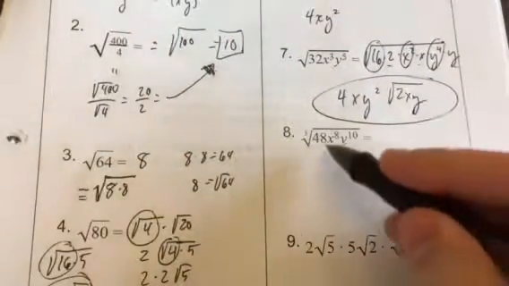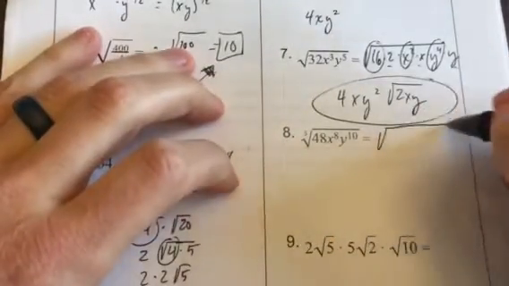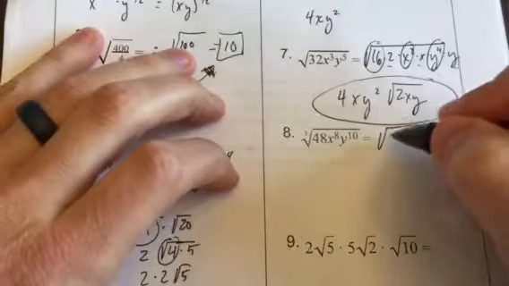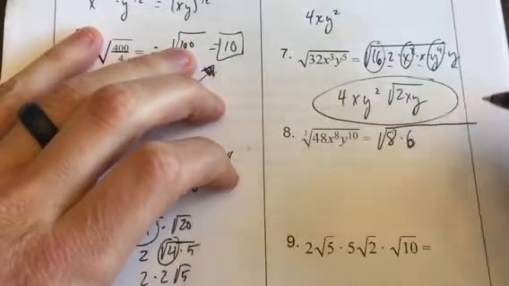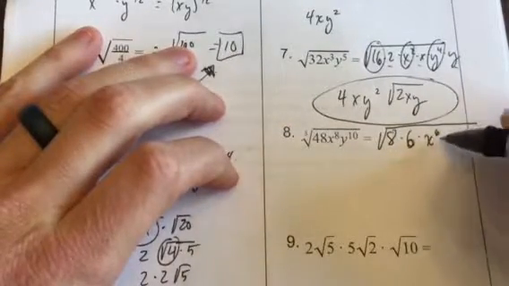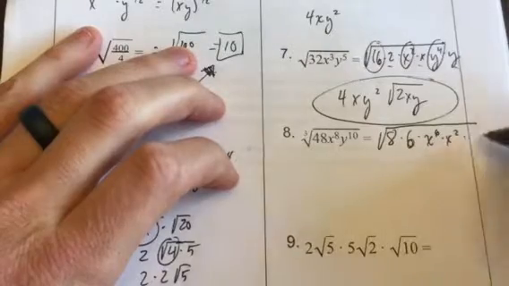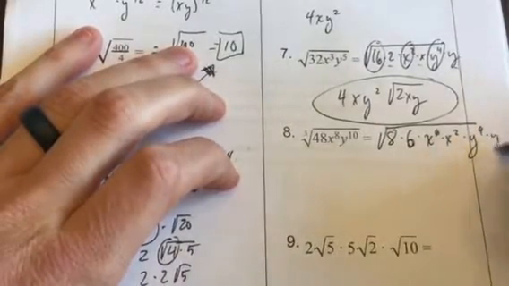Okay, now we're going to do our first cube root, so that's really what can I raise to the 3rd power to get 48, to get x to the 8th, to get y to the 10th. So they're going to have to be split up, and you might not know this, but 8 is going to be the cubic multiple, I should say, of 2. We're going to change that x to the 8th, split it up into x to the 6th and x squared. We're going to change the y to the 10th to y to the 9th and y.